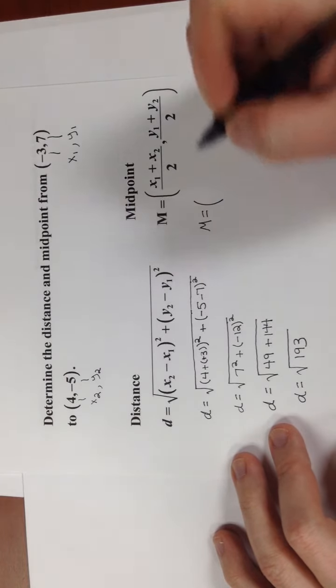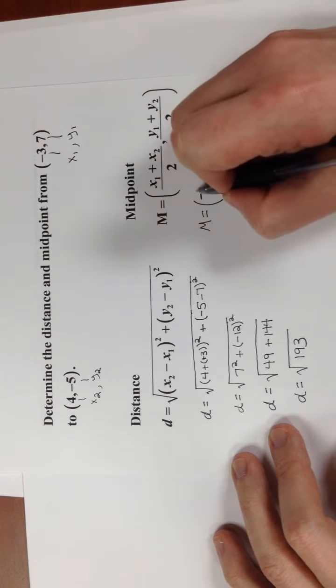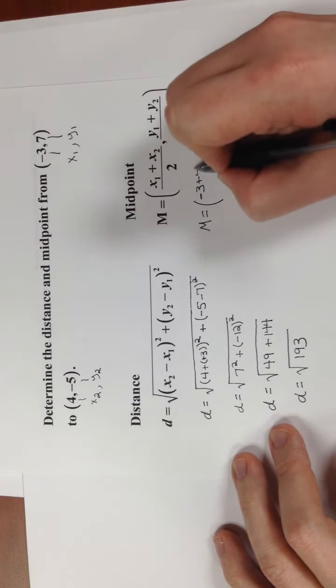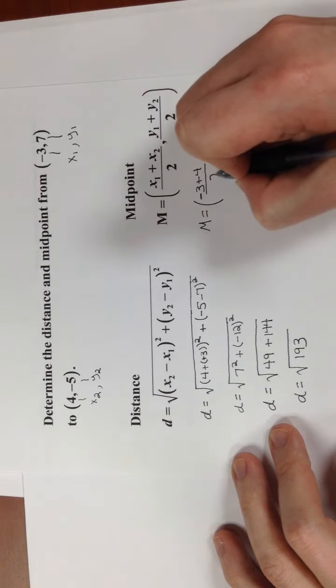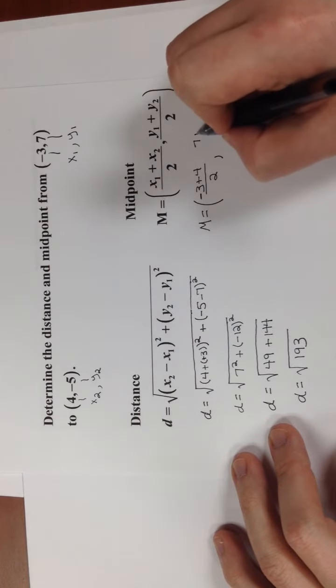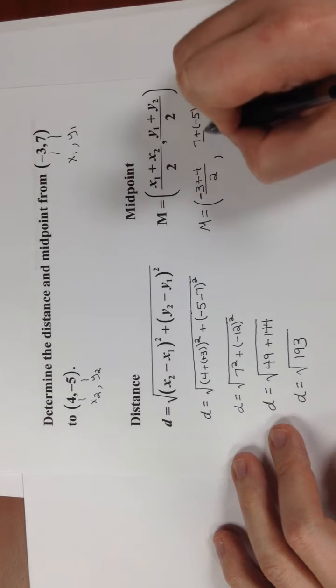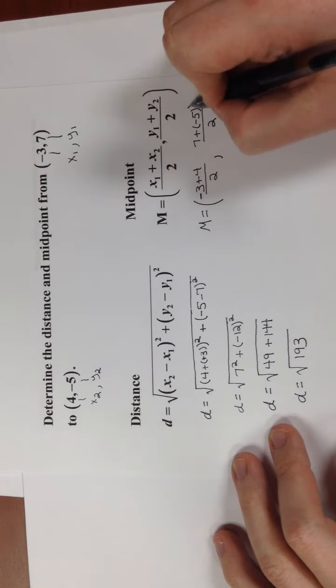And so if we were to substitute accordingly, we have for x1 plus x2, -3 plus 4, and again the sum is going to be divided by 2. y1 plus y2, so we have 7 plus -5. This will be divided by 2.